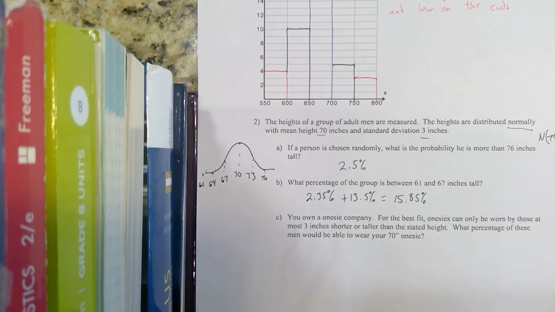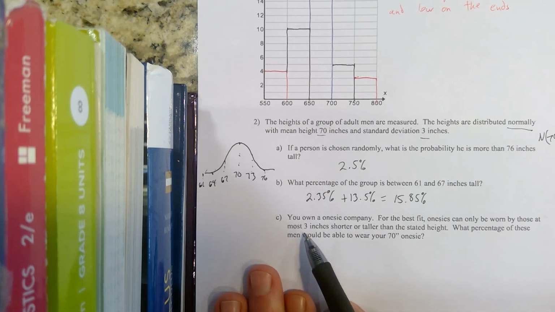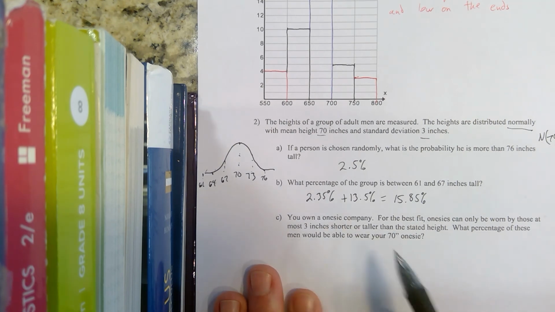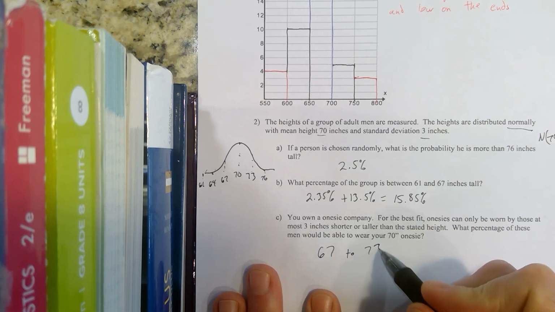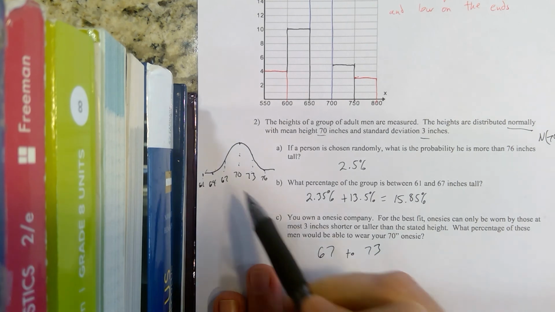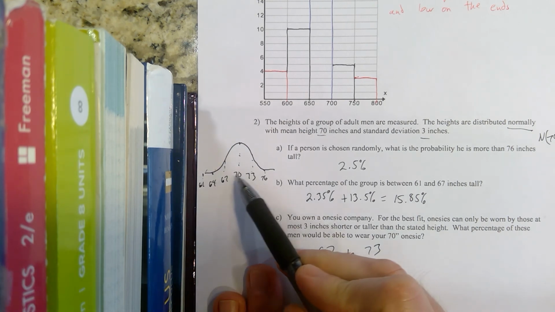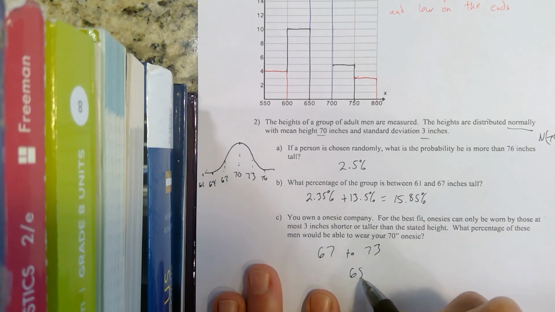All right, last question. You own a onesie company, blah, blah, blah, blah, blah. What percent of the men would be able to wear your onesie? So we're looking 3 inches above or below 70, right? So we're saying from 67 to 73. What percent will that capture? Well, that's the middle 68%. Empirical rule. There we go.